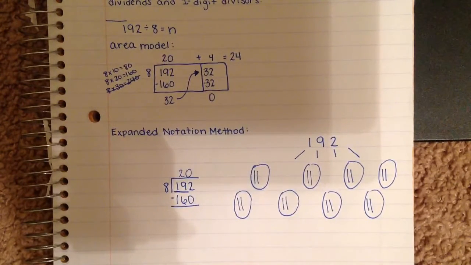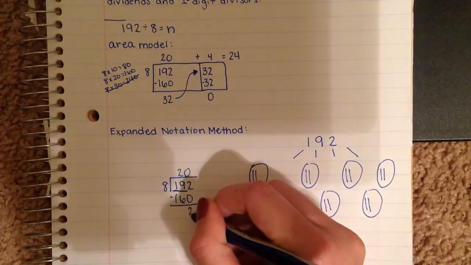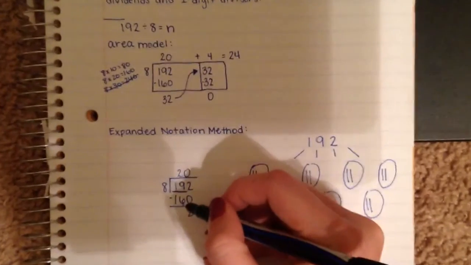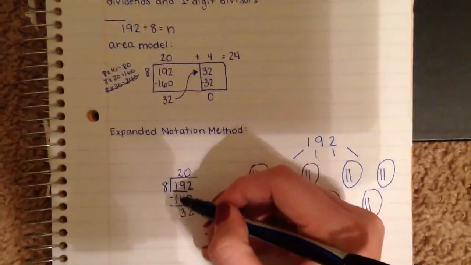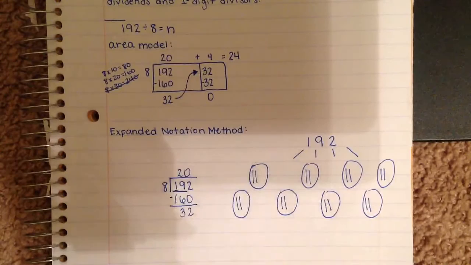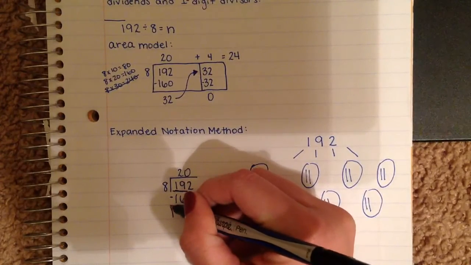So I can go ahead and subtract that from my total dividend. 2 minus 0 is 2. 9 minus 6 is 3. And 1 minus 1 is 0. 32 now becomes my new dividend.